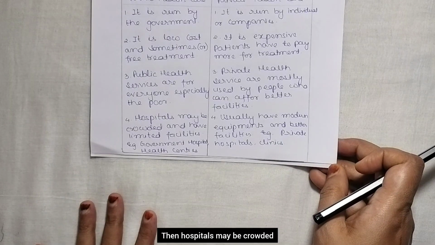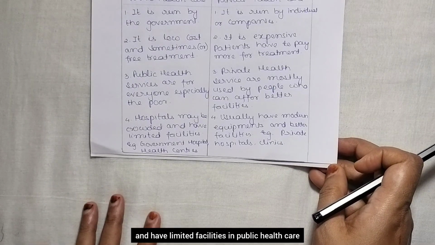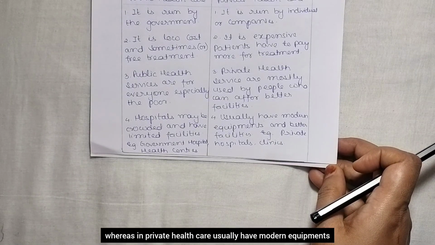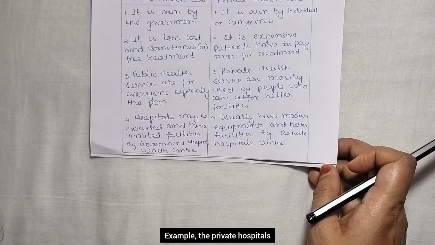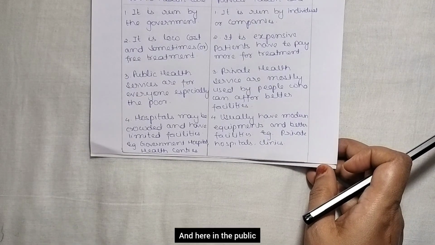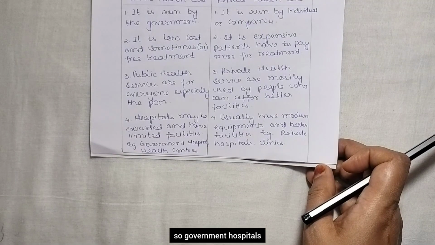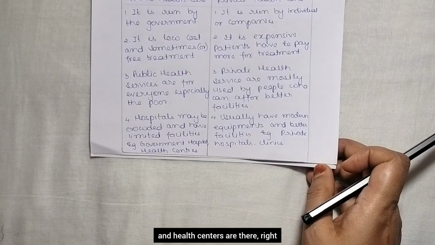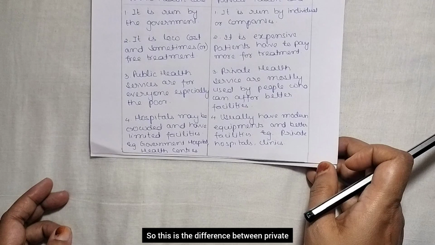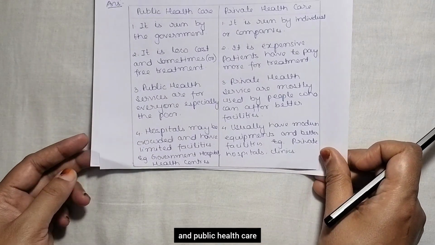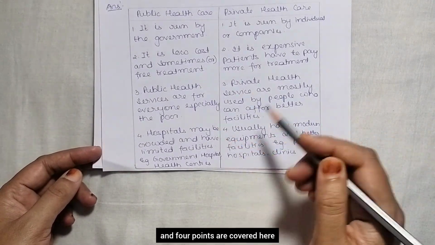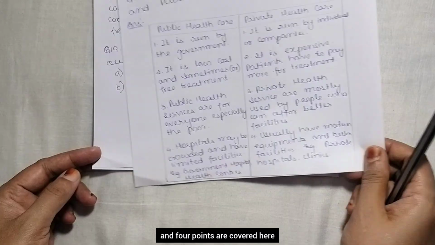Then hospitals may be crowded and have limited facilities in public healthcare, whereas private healthcare usually has modern equipment and better facilities. Examples: private hospitals and clinics. And in the public, government hospitals and health centers are there, right? So this is the difference between private and public healthcare, and it carries 4 marks and 4 points are covered here.